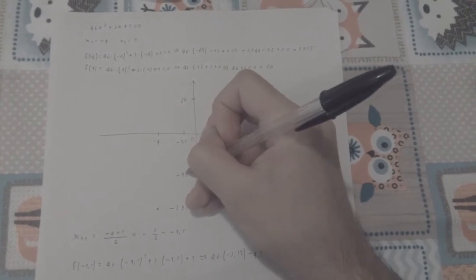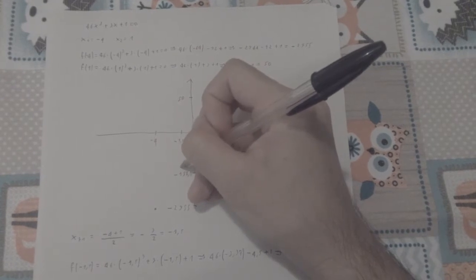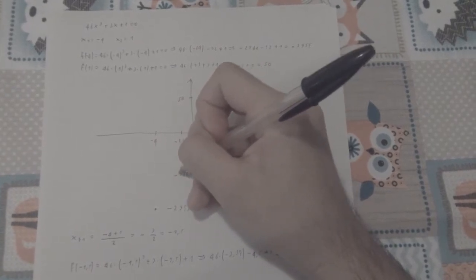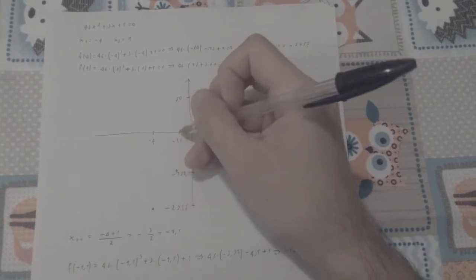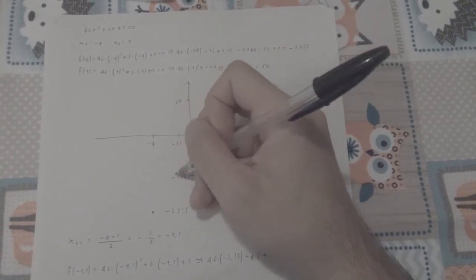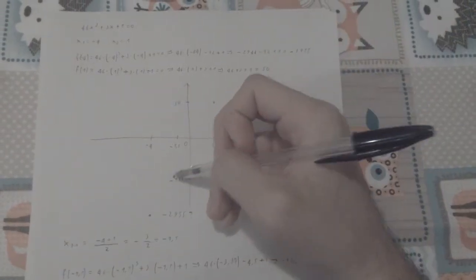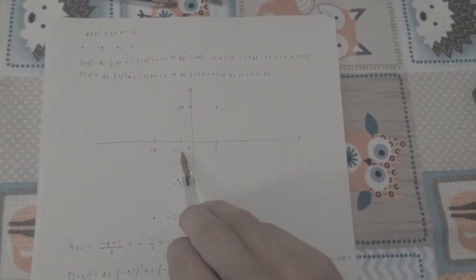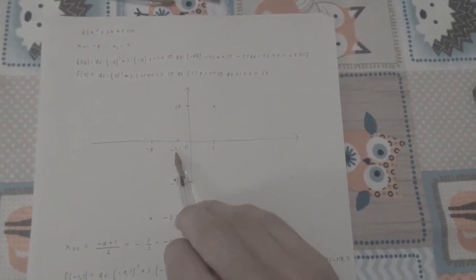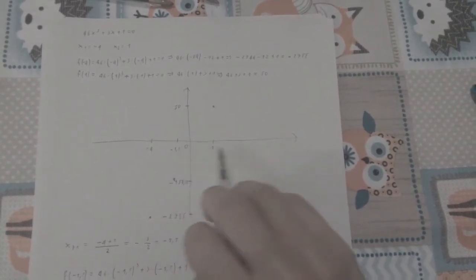So it's still negative, and the other point is positive, so we're now going to try to find a point between negative 1.5 and 1, and see how the function is going to behave.